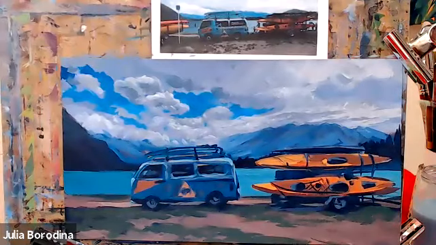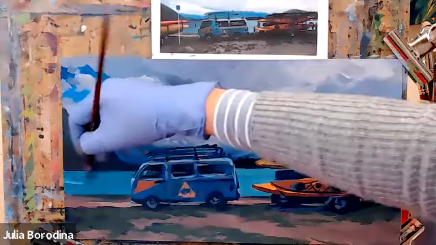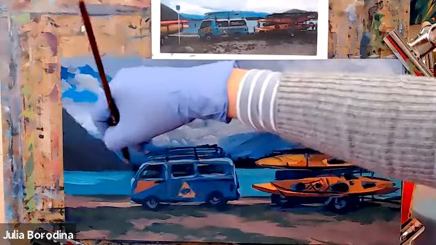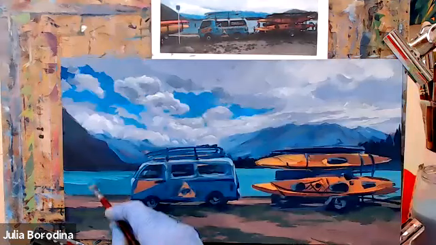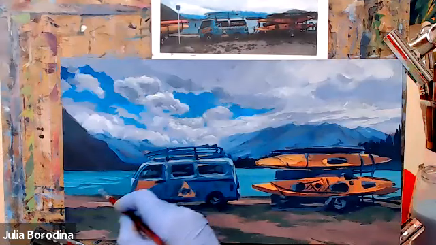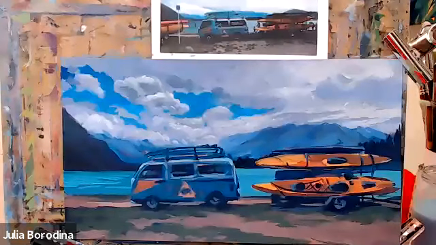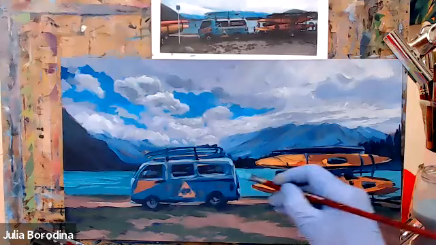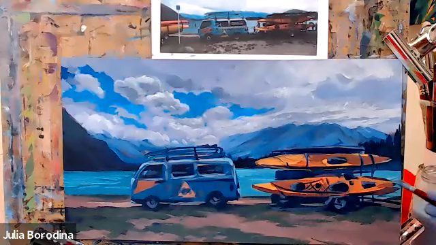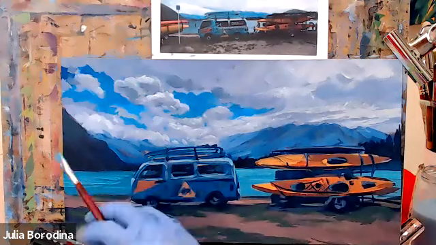Maybe actually I'll put some highlights on it instead of making it darker, so then the van stands out more as a silhouette. Let's do it that way. Okay, yes, that looks better. And then extra tiny highlights could go and give me a connection with this area. It will be very settled there.